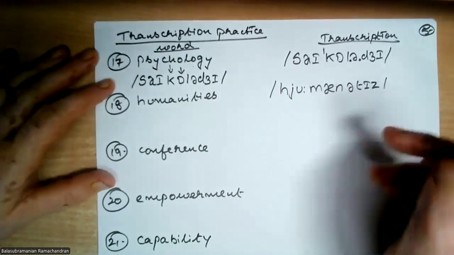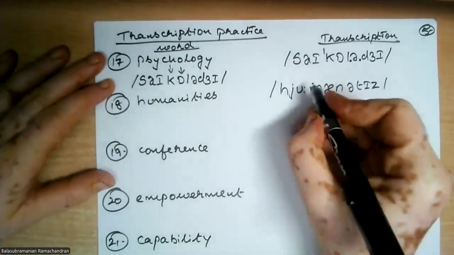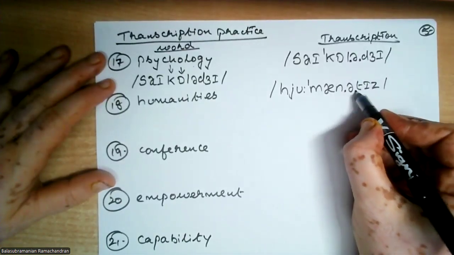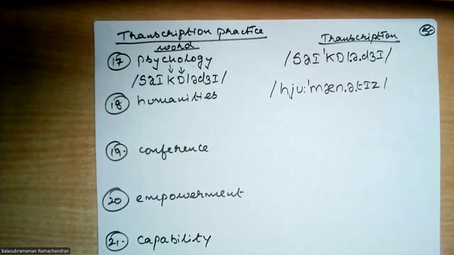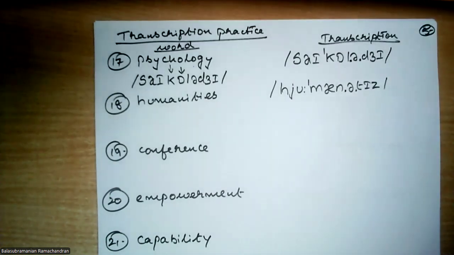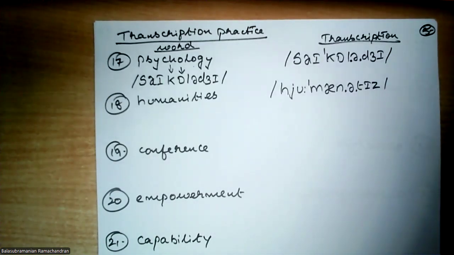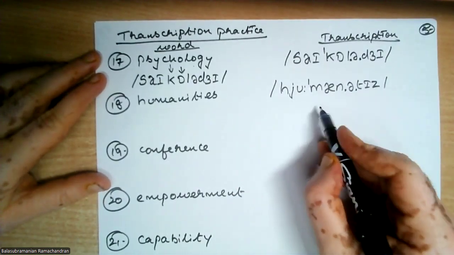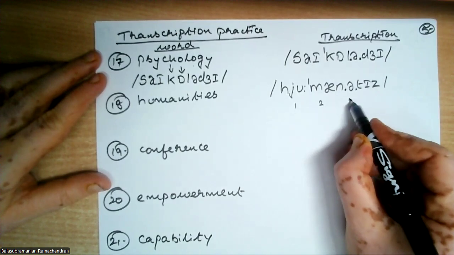So the primary stress is on the second syllable. There is no secondary stress syllable here. The word humanities has 4 syllables.